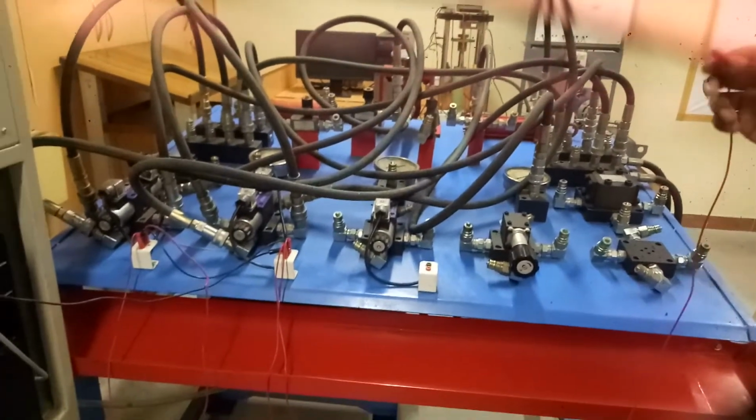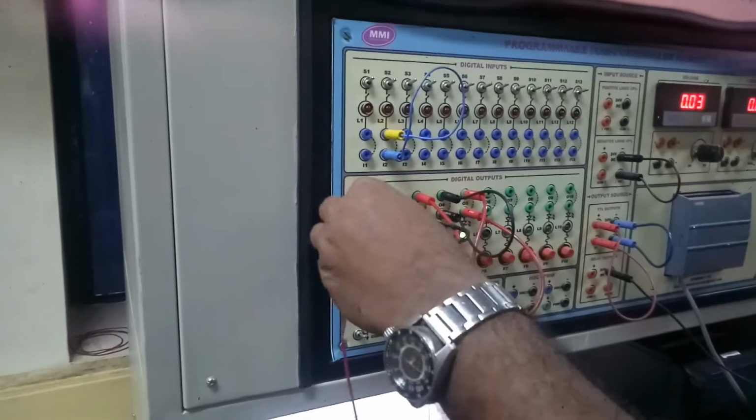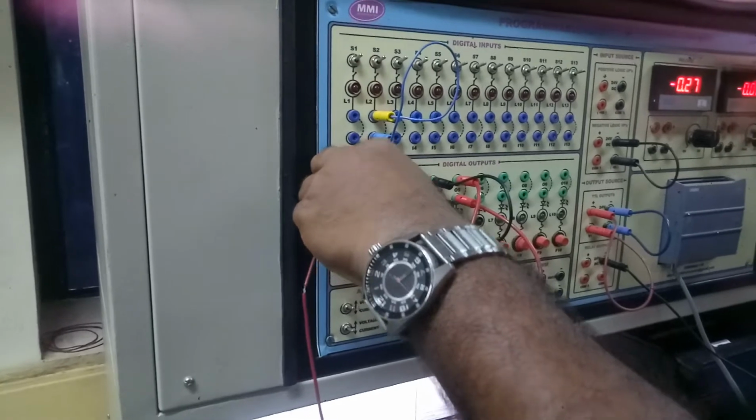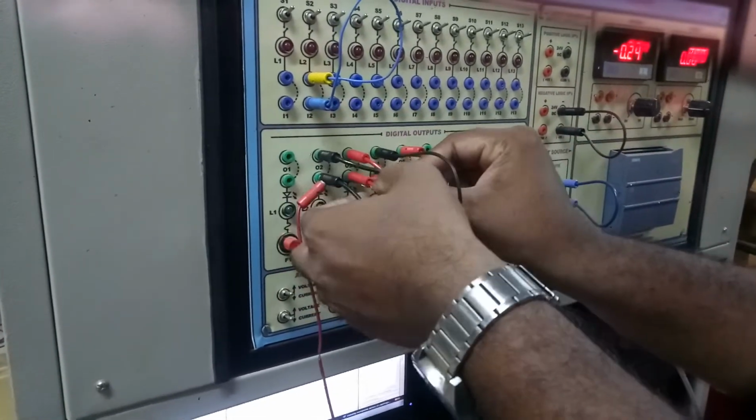Now I go for connecting the linear actuator, the double acting cylinder. Give the connection of A plus and A minus. I took the same output from the PLC. So one can be given here, then the other can be given to the output of Q2.